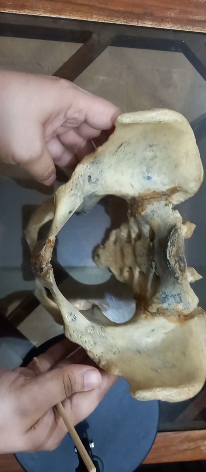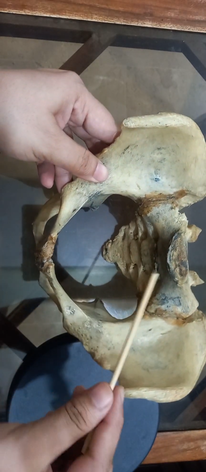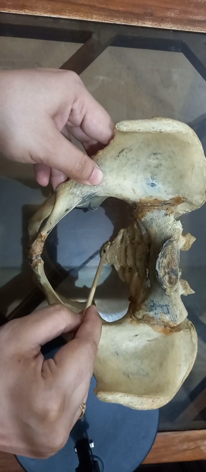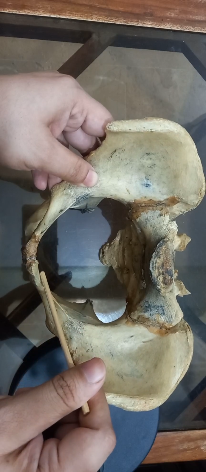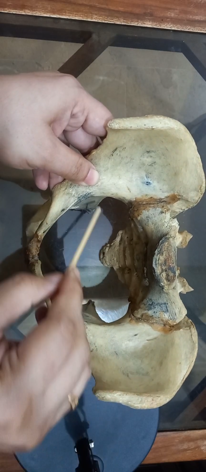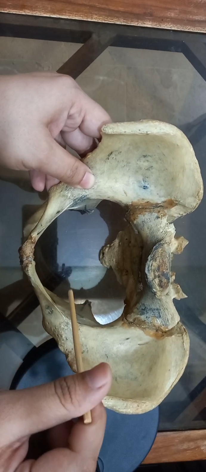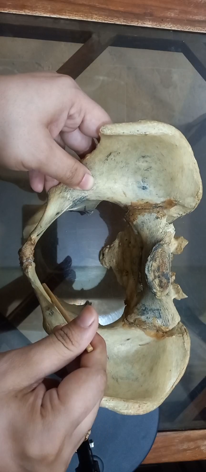After that, the pelvic cavity. Now this is the pelvic cavity. Now boundaries of the pelvic cavity are: posteriorly it is bounded by the pelvic surface of the sacrum and coccyx, anteriorly it is bounded by the pelvic surface of the body of pubis and pubic symphysis, and on each side it is bounded by the pelvic surface of the lower part of ilium, ischium, and the two rami of pubis and ischium.